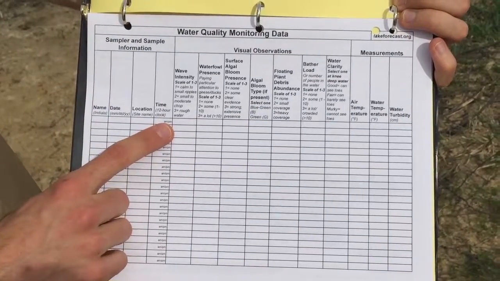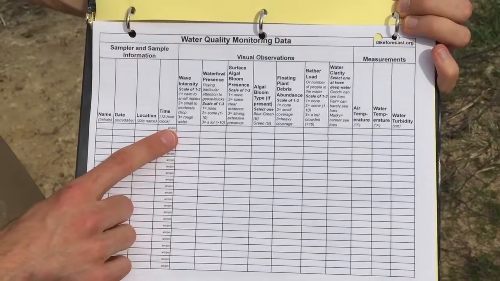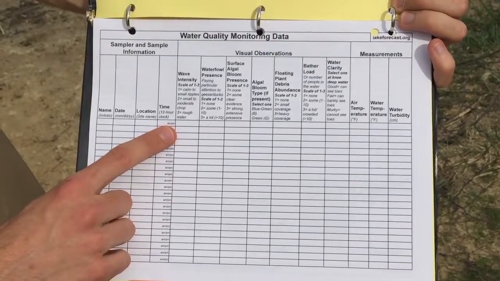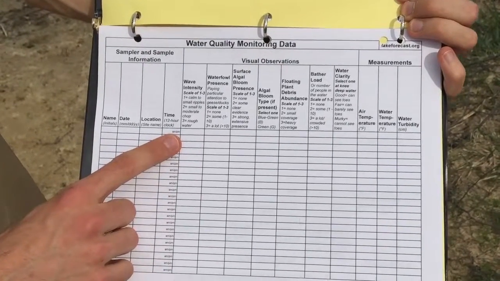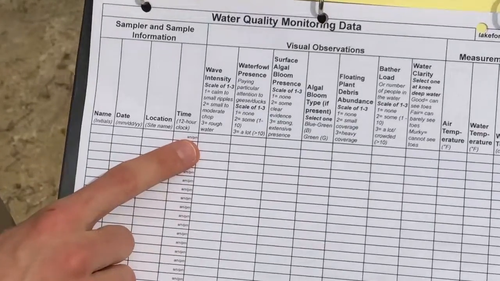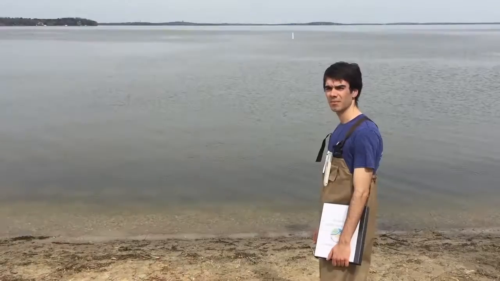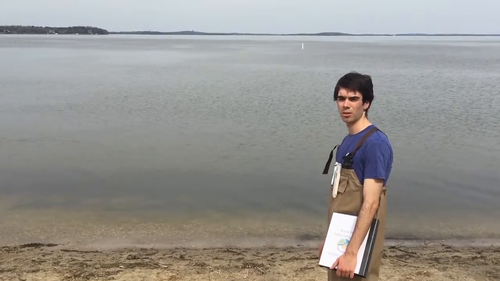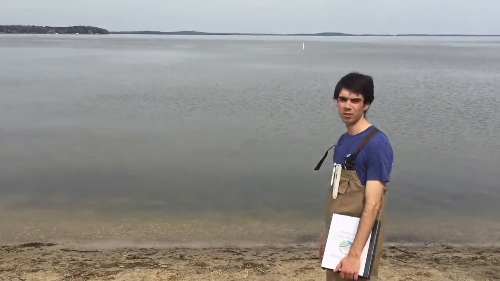First, we'll observe wave intensity. We're going to mark a 1, 2, or 3. A 1 means that there's calm to small ripples. 2 means there's small to moderate chop. 3 is rough water. This right here is a 1. The waves are very small, there's no white caps or rough water at all. The lake is almost smooth.